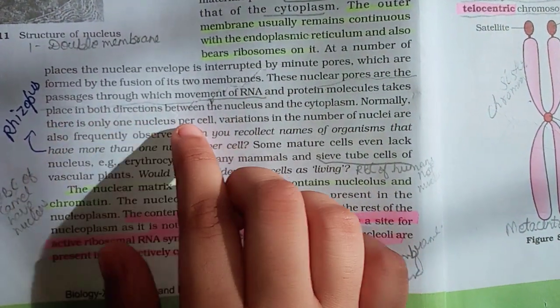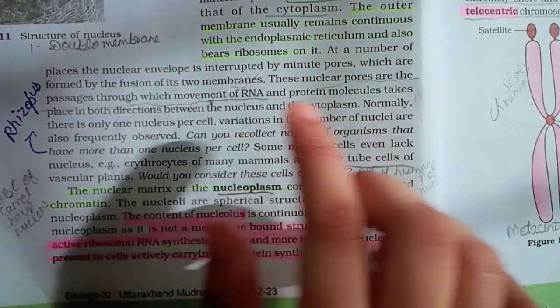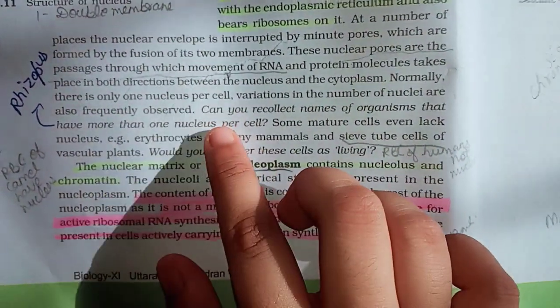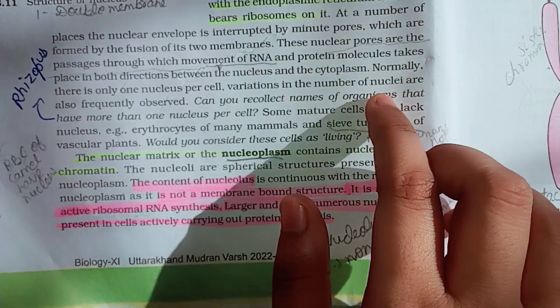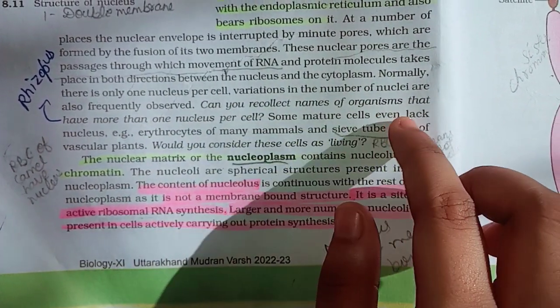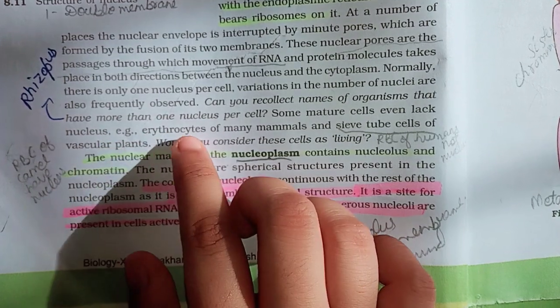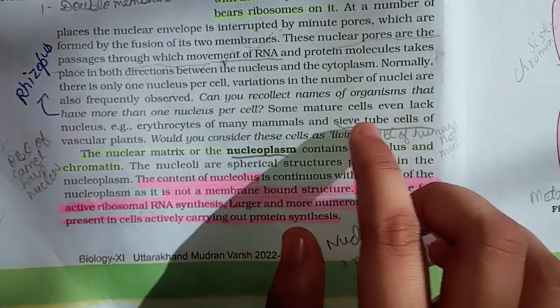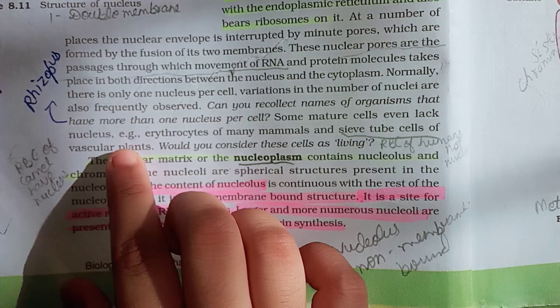Normally, there is only one nucleus per cell. Variations in the number of nuclei are also frequently observed. Can you recollect names of organisms that have more than one nucleus per cell? Some mature cells even lack a nucleus. Example, erythrocytes of many animals and sieve tube cells of vascular plants.